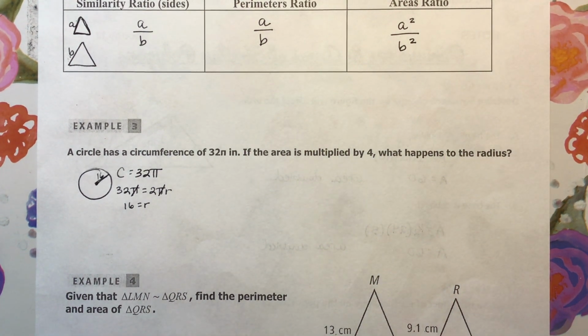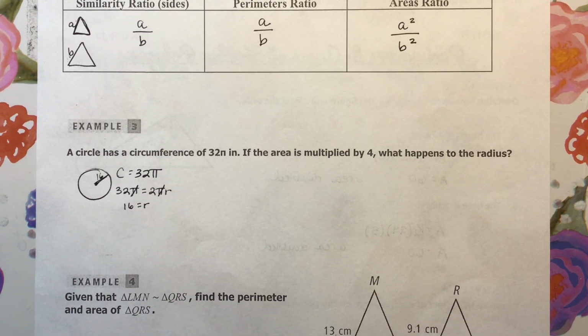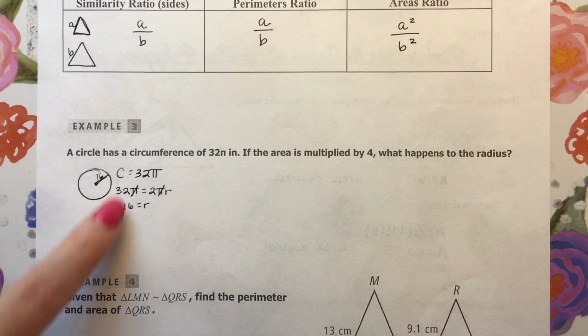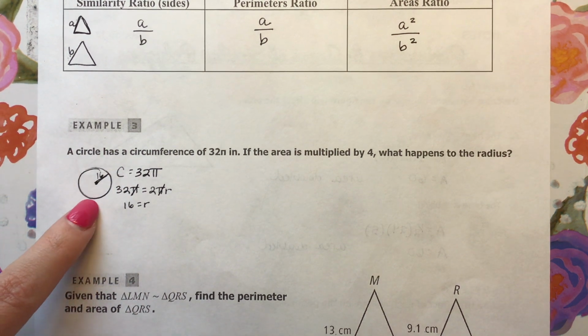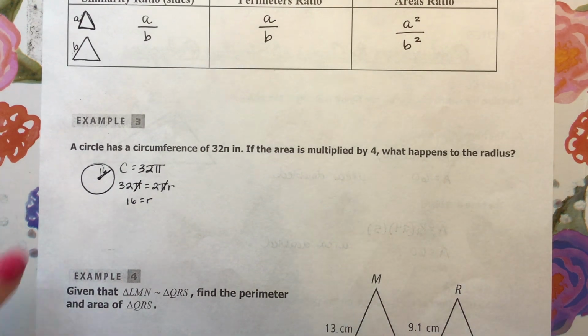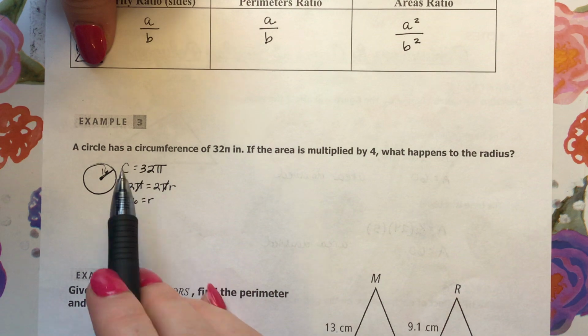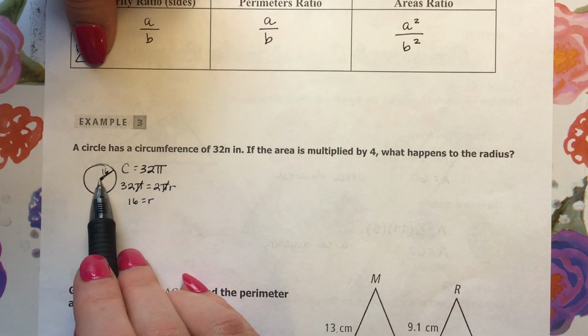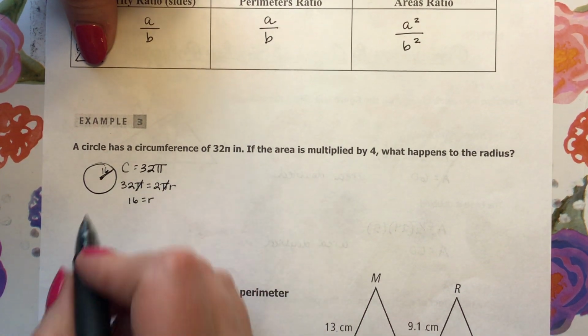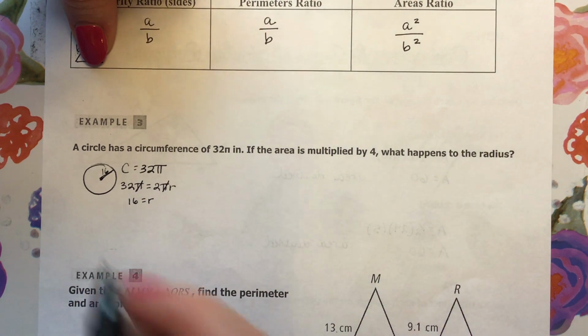If our area is getting multiplied by 4, then it's becoming 4 times larger. How are we going to get a 4 times larger area? Well, first we're going to find the area of this one, multiply it by 4, and then we'll get our new value. So I'm going to take this, find its area now, and then take that area and multiply it by 4.